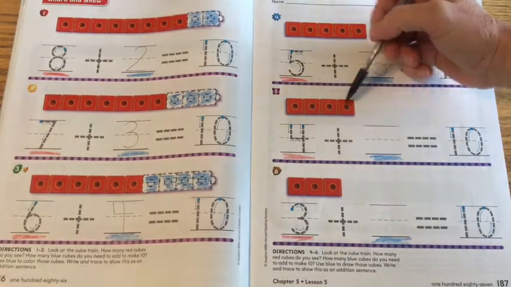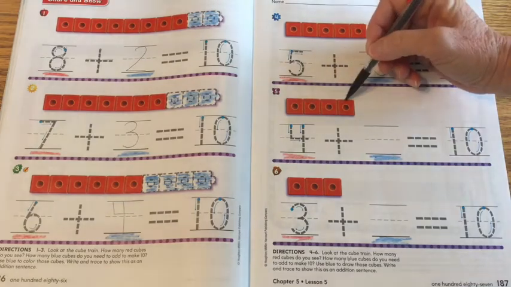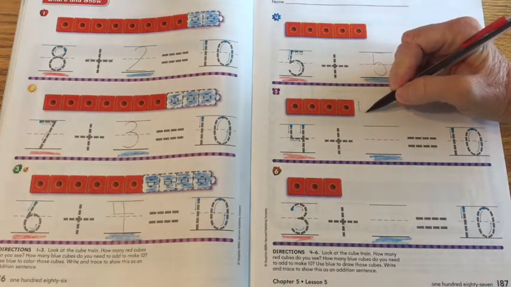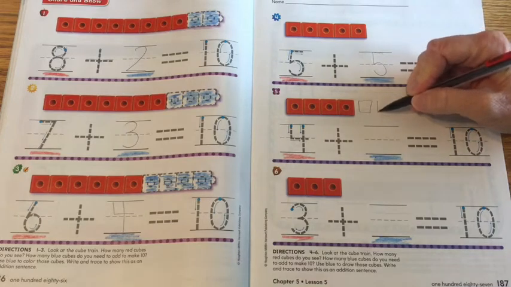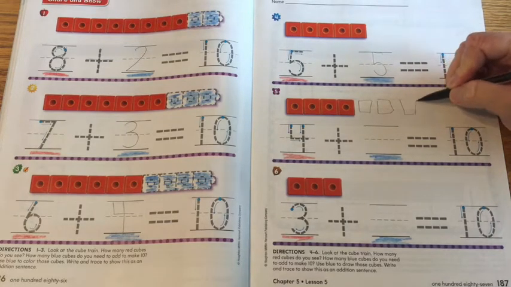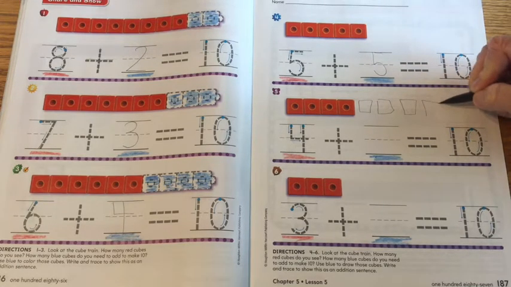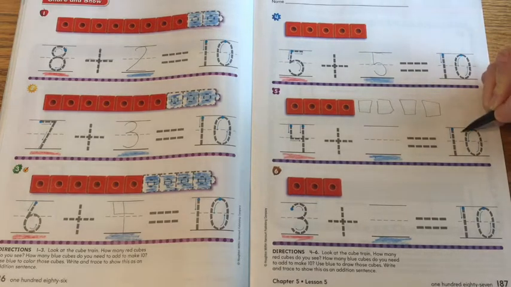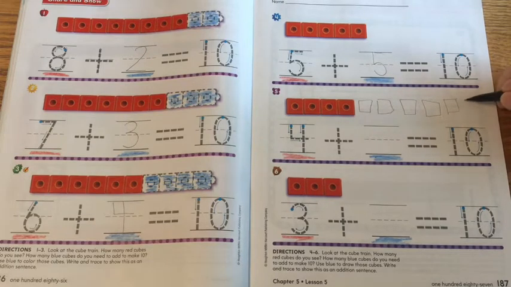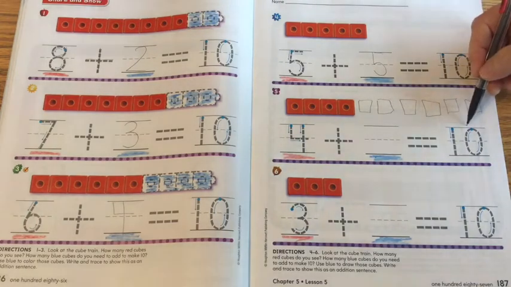So we have 4 already, but we need to make 10. So after 4, 1, 2, 3, 4, let's count up. 5. After 5, 6. 7. After 7, 8. Do I have 10 yet? Gotta keep going. 9, 10. Let's count to make sure we have 10 in all.